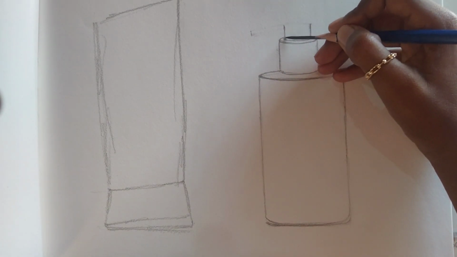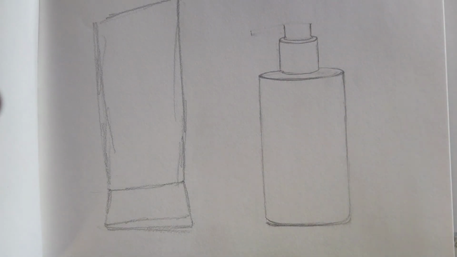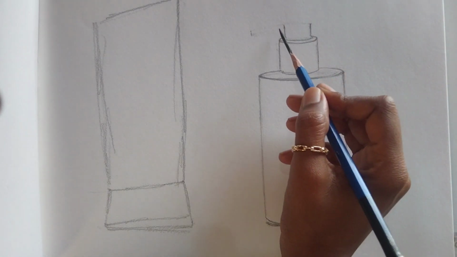I'm increasing the length of this top part also so that it can give me area here.